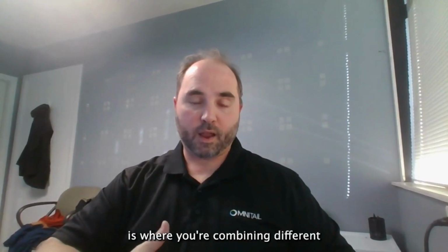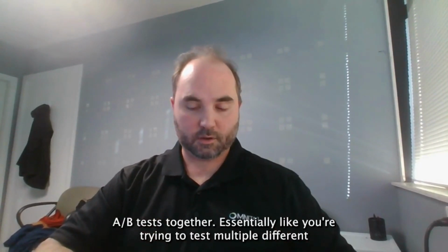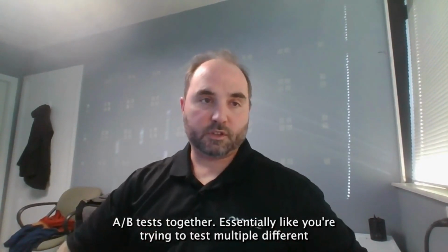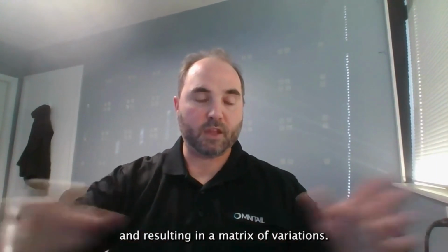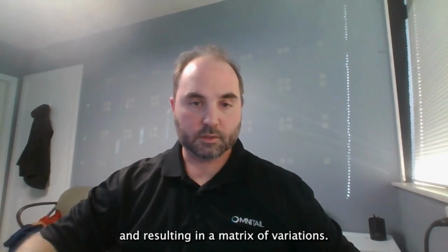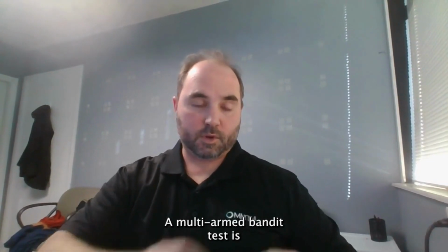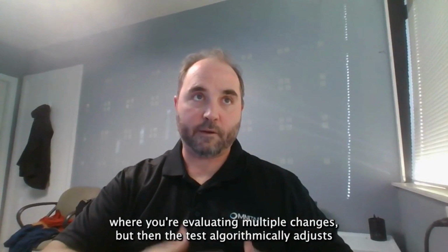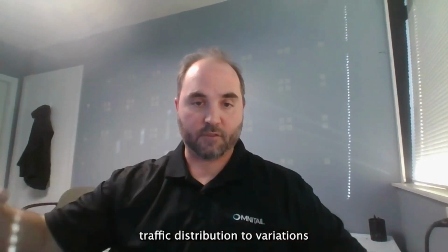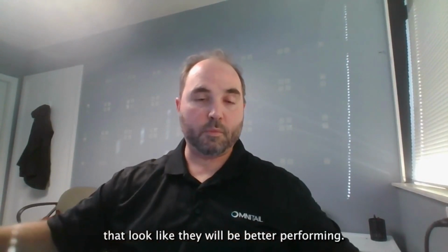A multivariate test, it's where you're combining different A/B tests together, essentially. Like you're trying to test multiple different combinations of changes at the same time and resulting in a matrix of variations. A multi-armed bandit test is a test where you're evaluating multiple changes, but then the test algorithmically adjusts traffic distribution to variations that it looks like will be better performing.